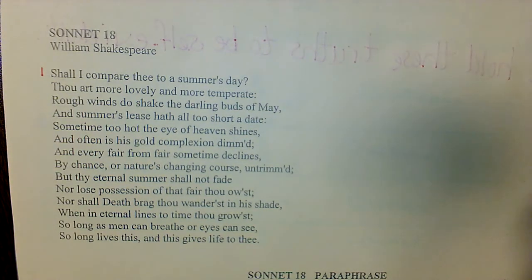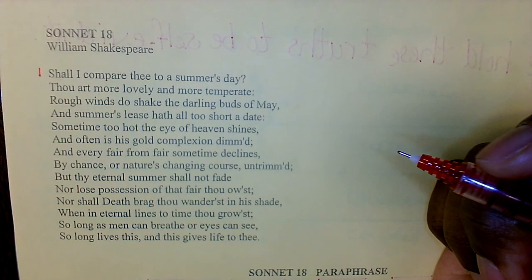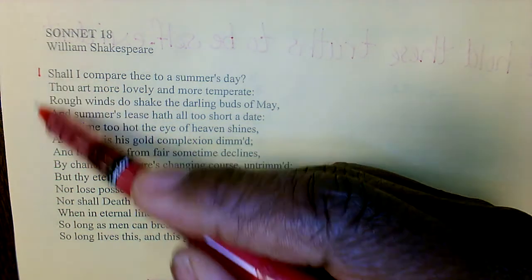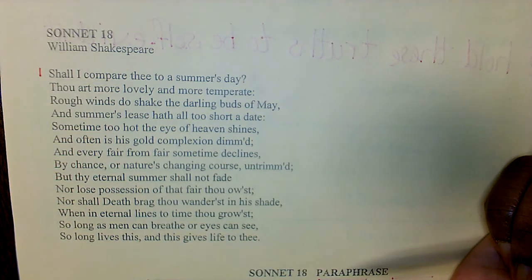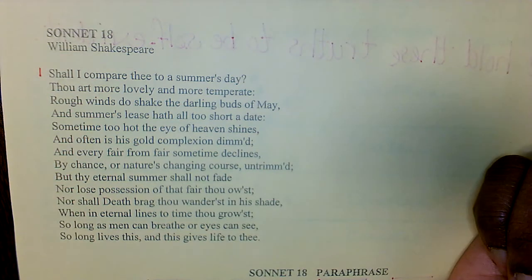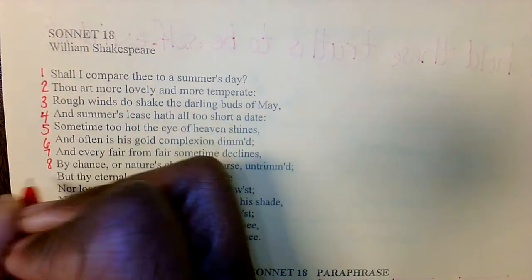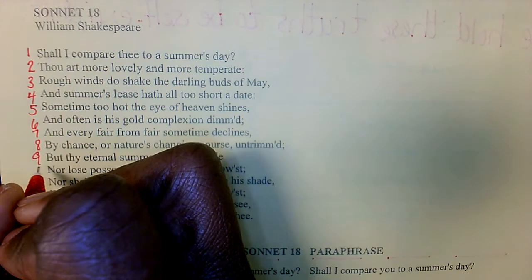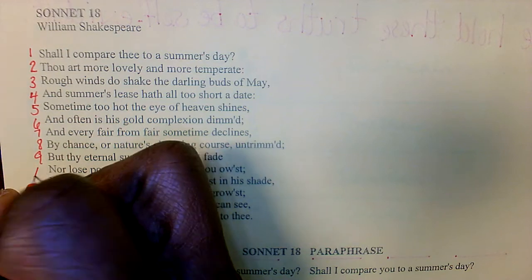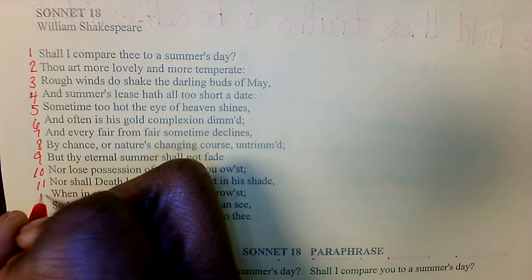Okay, so the very first thing we're going to do as we're annotating our poem is to number the lines. So you all are going to, of course, pause this right now and number the lines. Okay, so we're back. So, of course, there are 14 lines. And there are 14 lines because this is a sonnet. And sonnets have 14 lines.